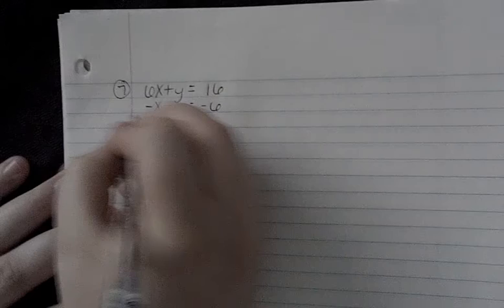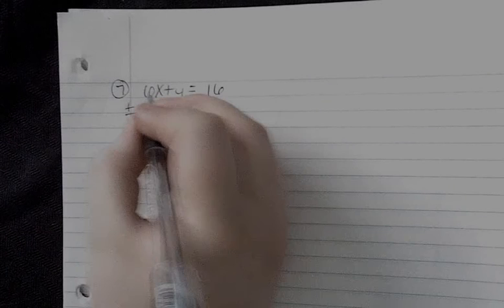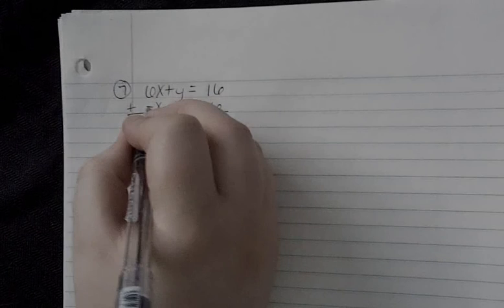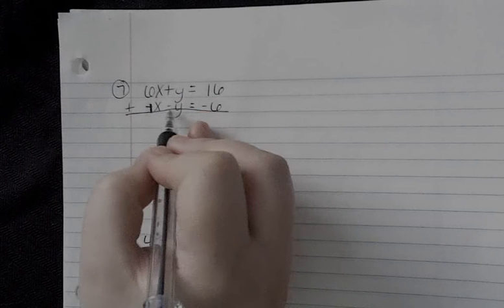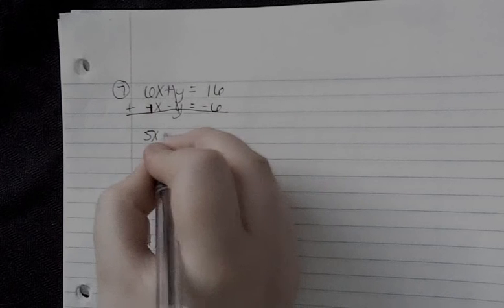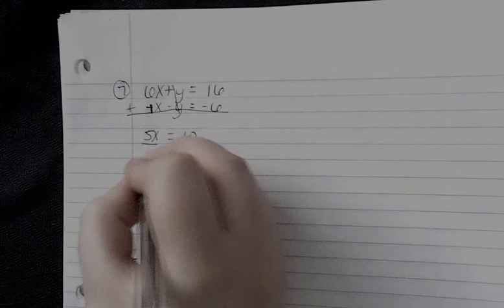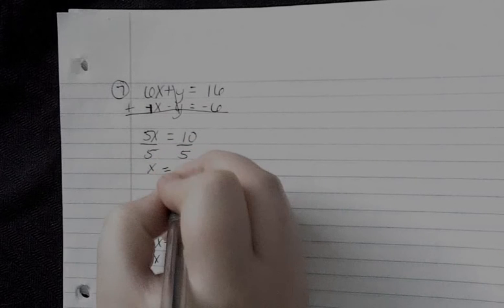Number 7, I'm going to add these equations together. 6x plus negative, notice you can put a 1 there, 1x, so that gives you a 5x. Your y's cancel, equals 10. Divide both sides by 5 to get x equals 2.